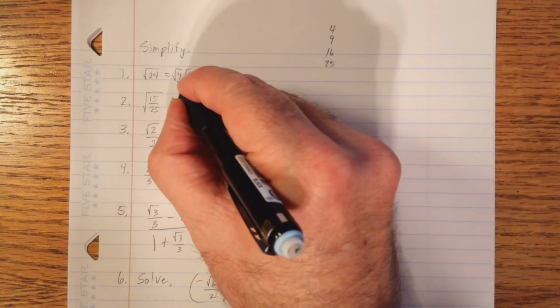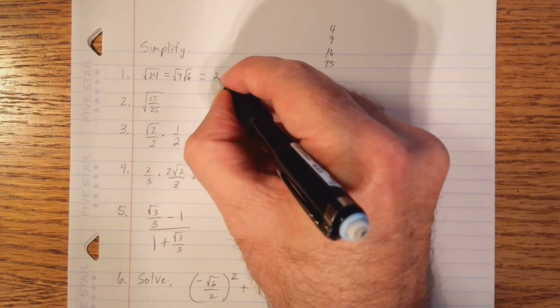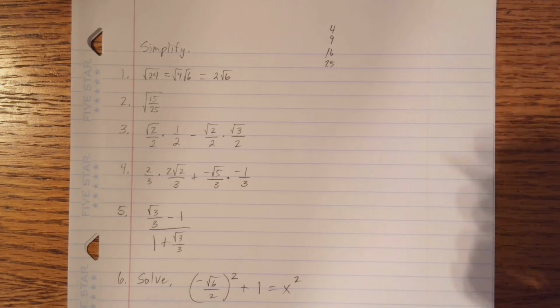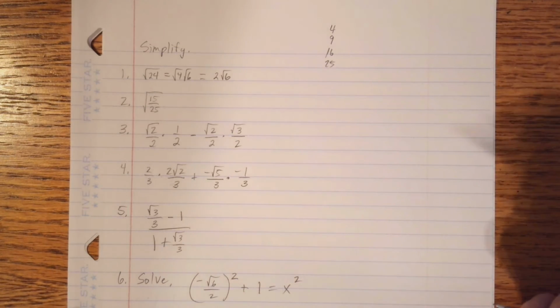This becomes, well, see, square root of 4 is 2. So we get 2 square roots of 6. So you should be able to simplify a radical in this way.